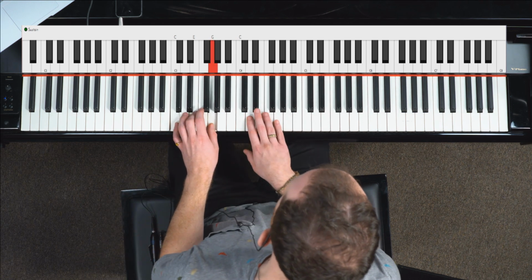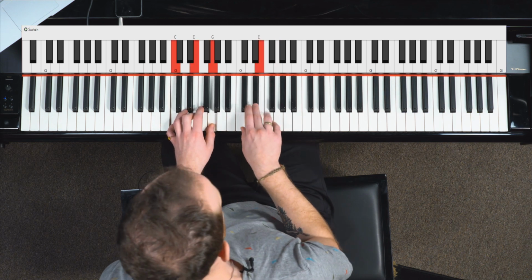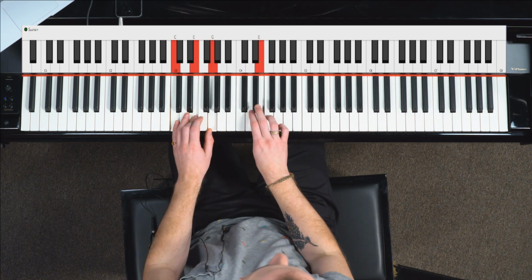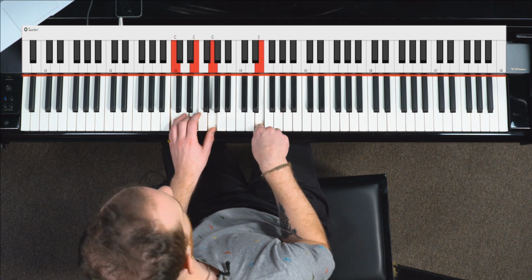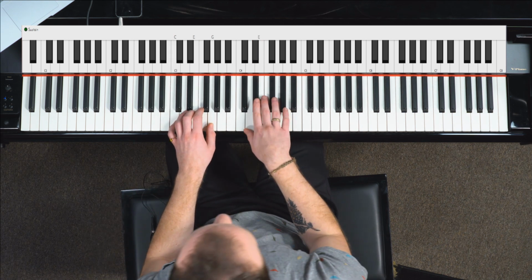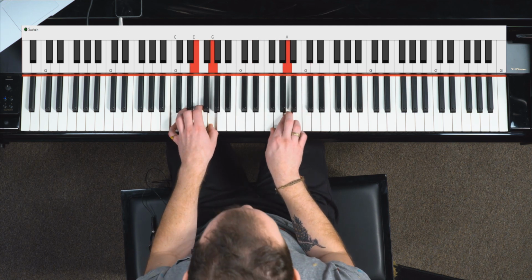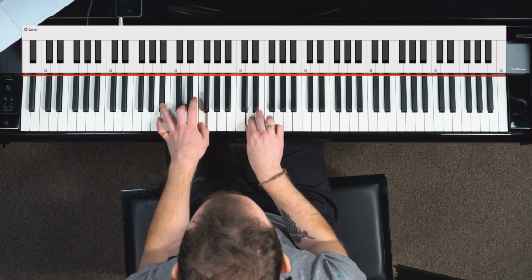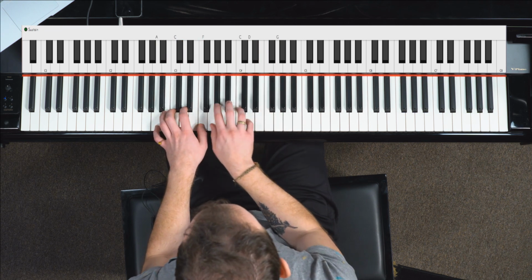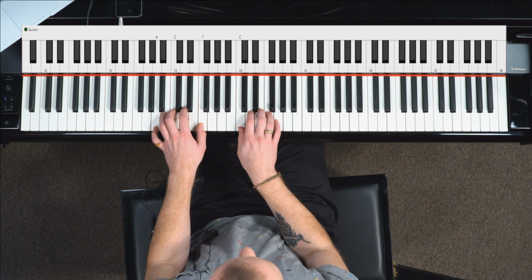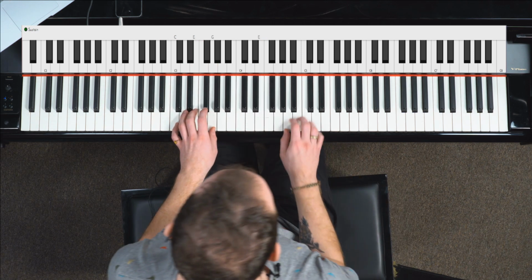You can use little fancy little movements like that. All I'm doing is slipping my finger from the E flat to the E. And then just make up melodies.